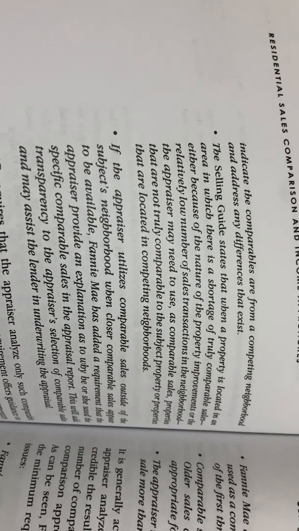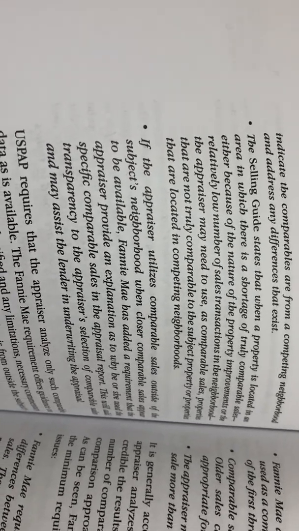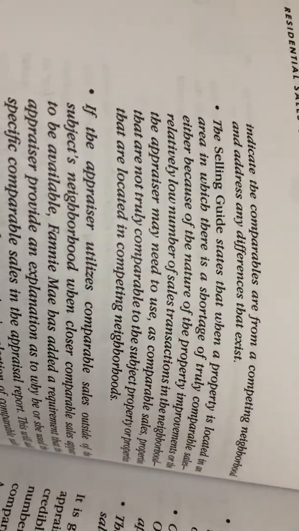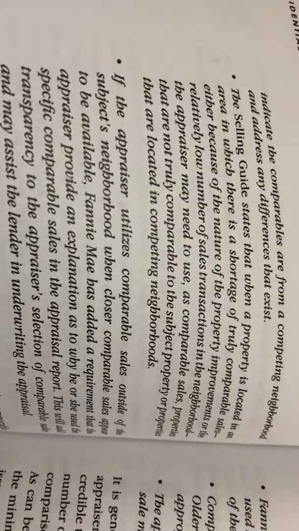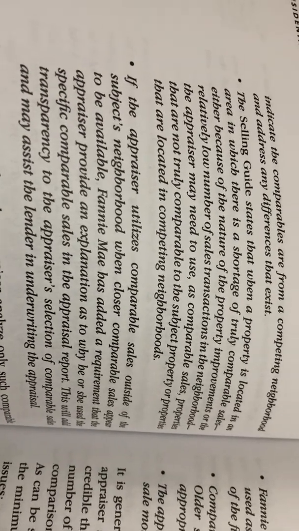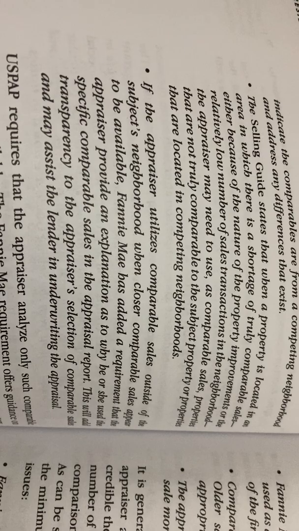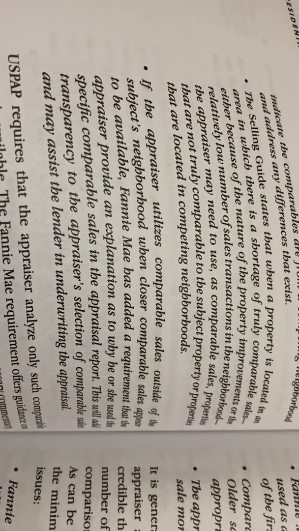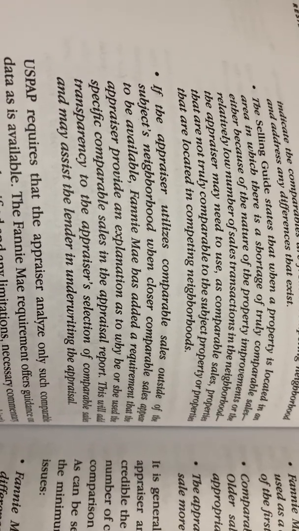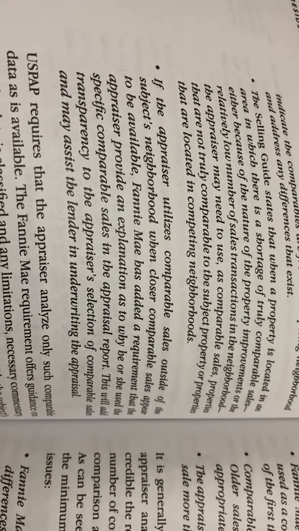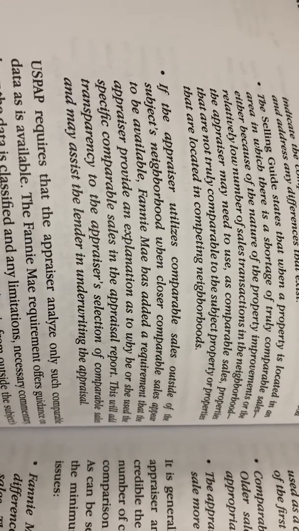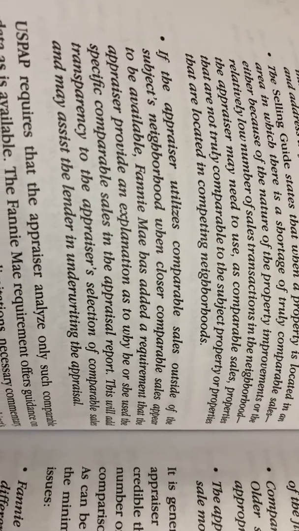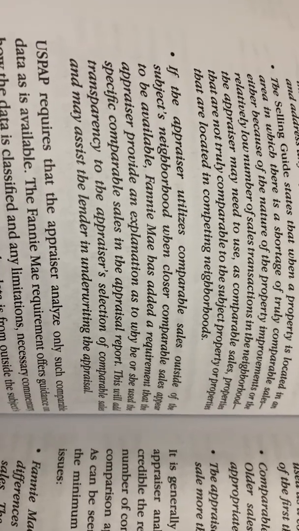Indicate the comparables are from a competing neighborhood and address any differences that exist. The Selling Guide states that when a property is located in an area in which there is a shortage of truly comparable sales, either because of the nature of the property improvements or the relatively low number of sales transactions in the neighborhood, the appraiser may need to use as comparable sales properties that are not truly comparable to the subject property or properties that are located in competing neighborhoods.